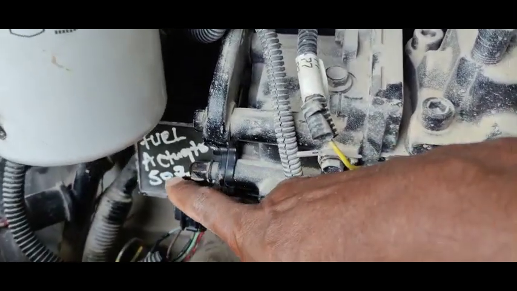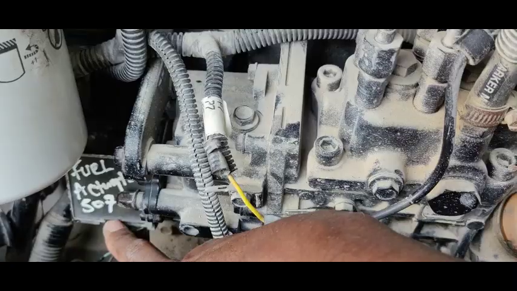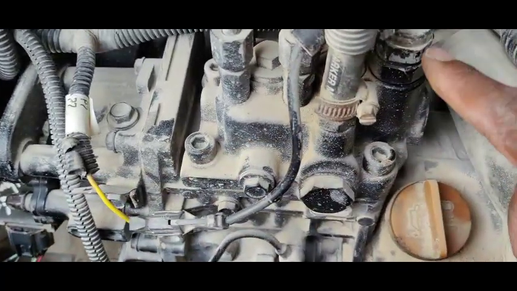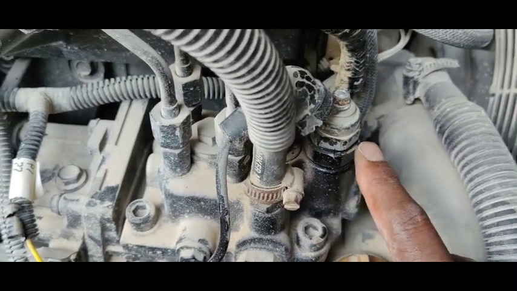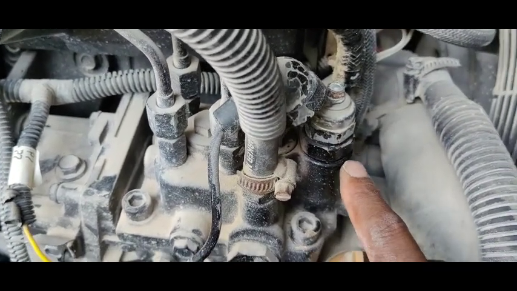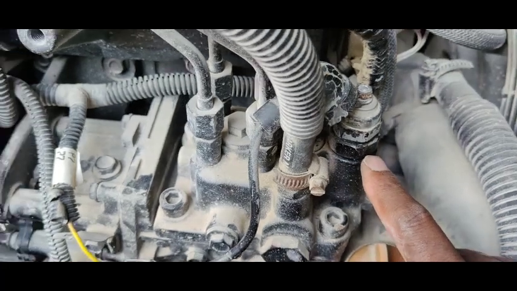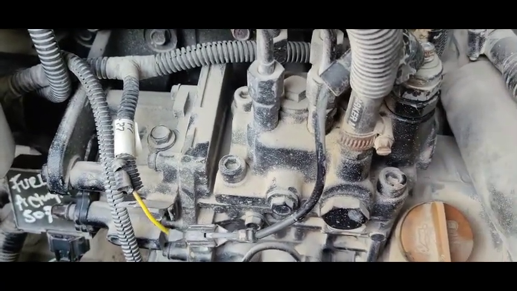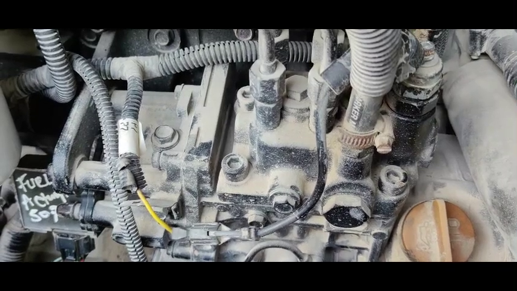This one controls the speed of the compressor. So this one is the actuator, which controls the speed, and this is the solenoid, which helps to start the engine in the cold season. So this is an example of both an actuator and a solenoid installed and working in the same engine.